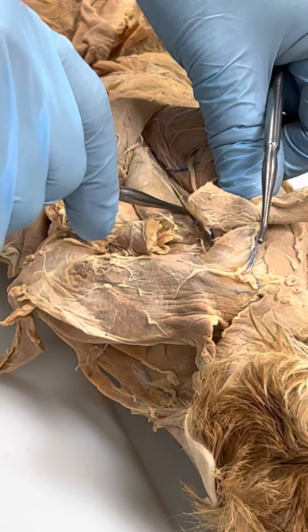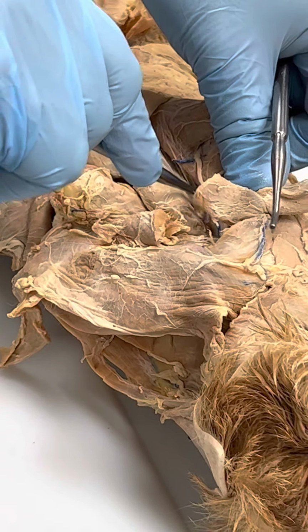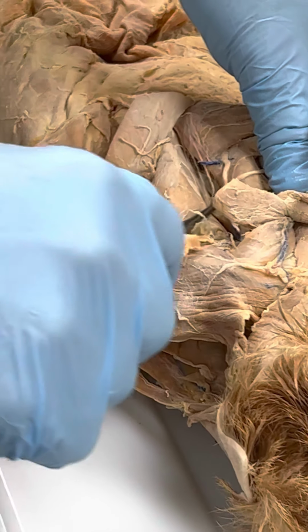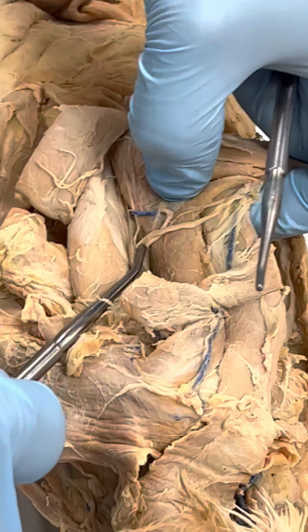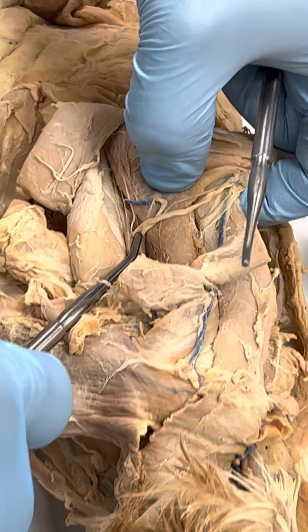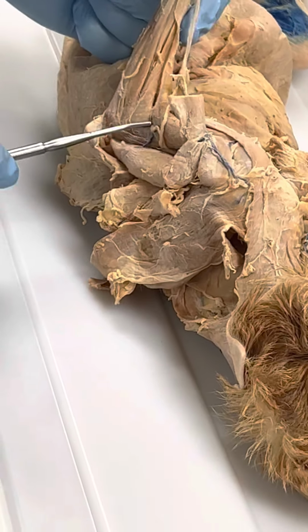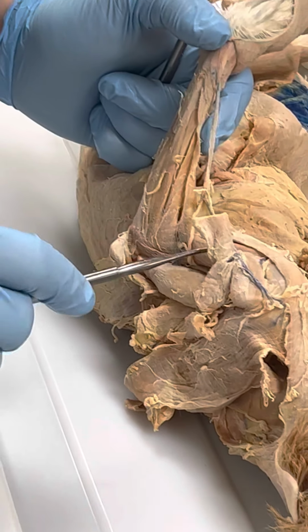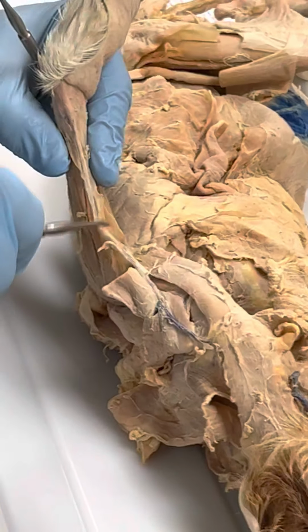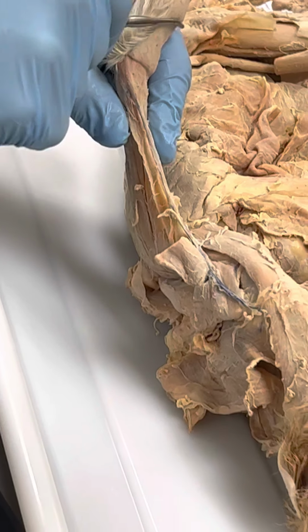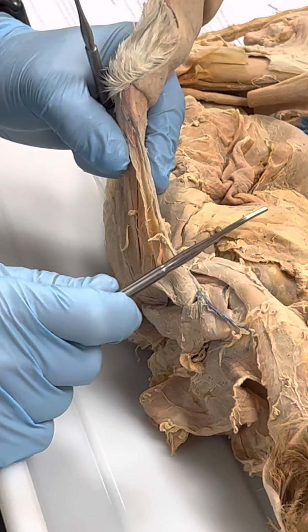I have a hard time grabbing onto it. See where it splits? That's the radial nerve that's going to split. And then the ulnar nerve is this one here that goes this way, and the radial nerve is this part that goes to the thumb side of the paw. Okay.